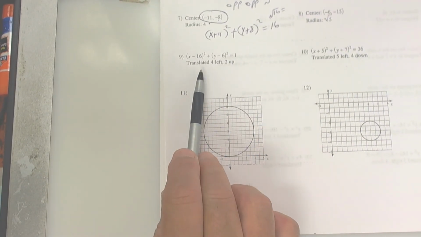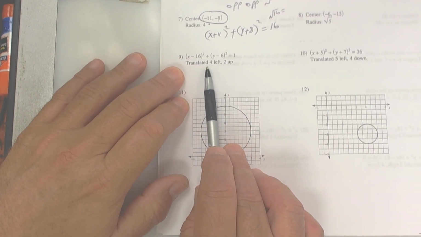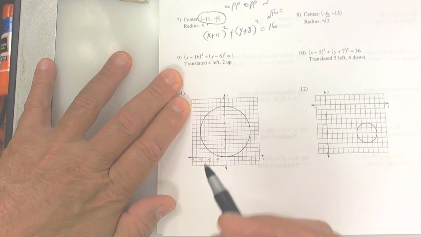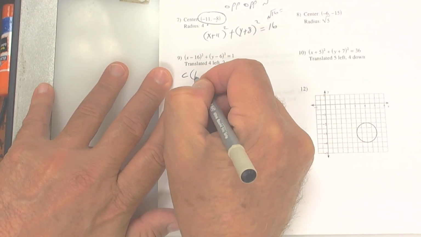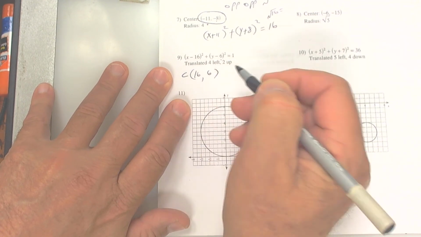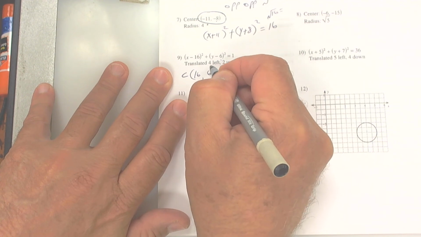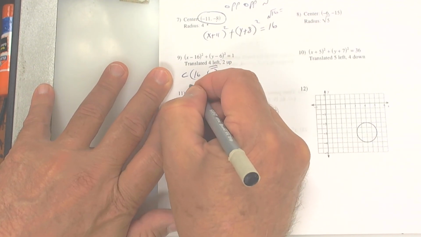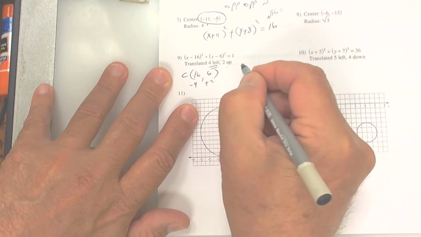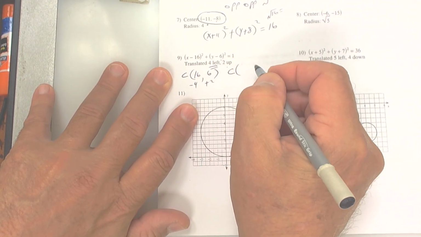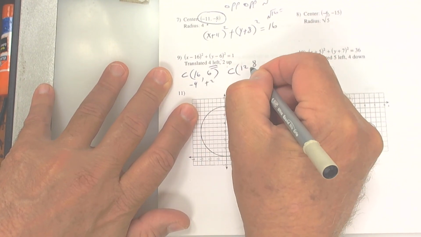This one right here, you're going to translate it 4 to the left and 2 up. Well, let's think about that. What I would do here is I would get the center of the circle, and the center is going to be the opposite and the opposite. That's the center of the circle. Okay? So what you want to do is translate it to the left. So that's going to be a negative 4. And then you want to go up. So that's a positive 2. So now the center is going to be located at 12. And then here it's going to be 8.